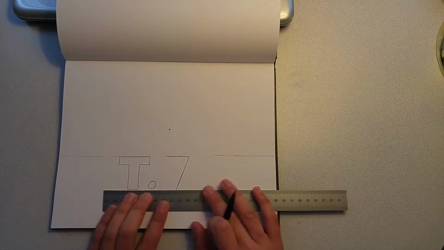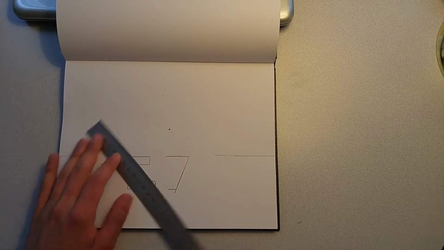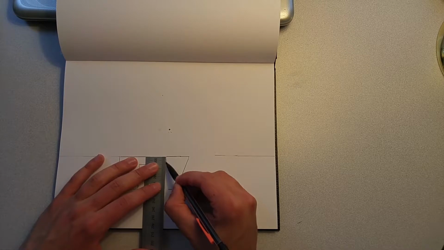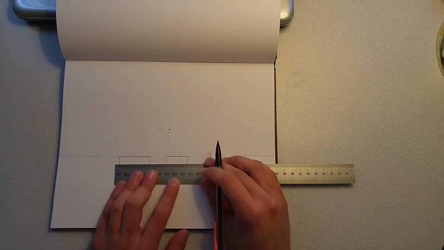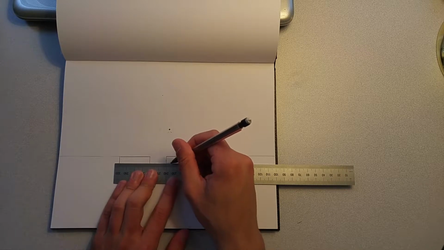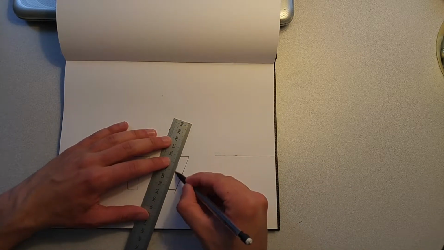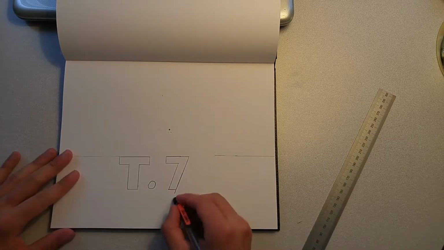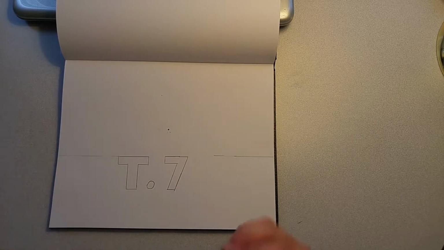That should be enough, right? See if I did that right. I think I did. Okay, cool. That came out better than what I thought it was going to turn out. I thought it was going to turn into a big mess.